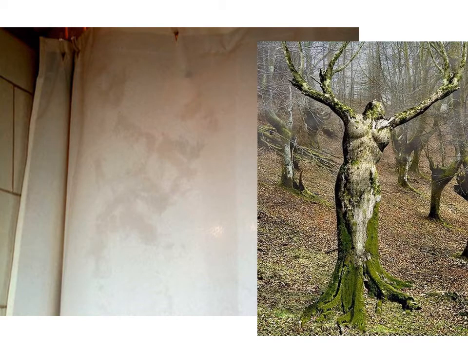Here, another one. We have a tree on the right, which appears to be a female form, outstretched. On the left, we have steam on a shower curtain. Some said that they see some sort of picture of God or Jesus or Colonel Sanders, or some just see steam.